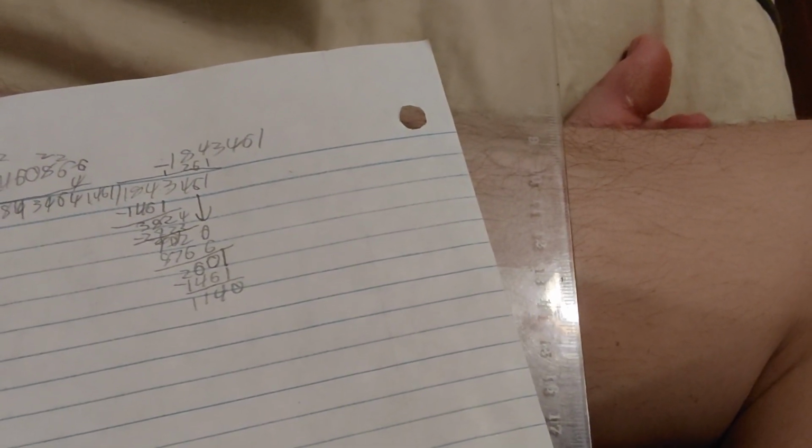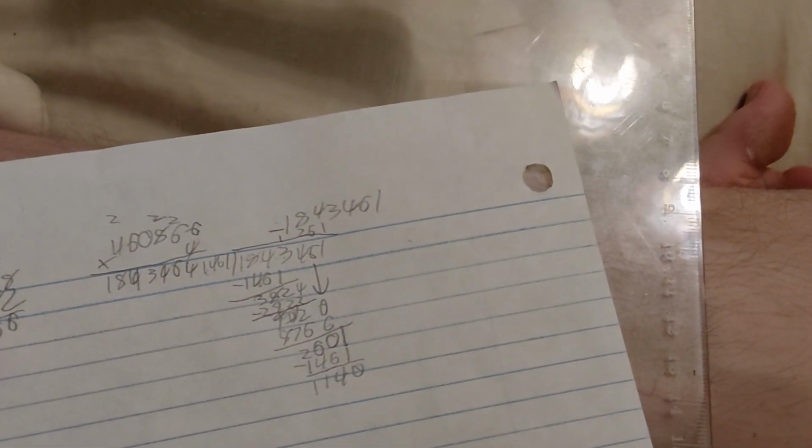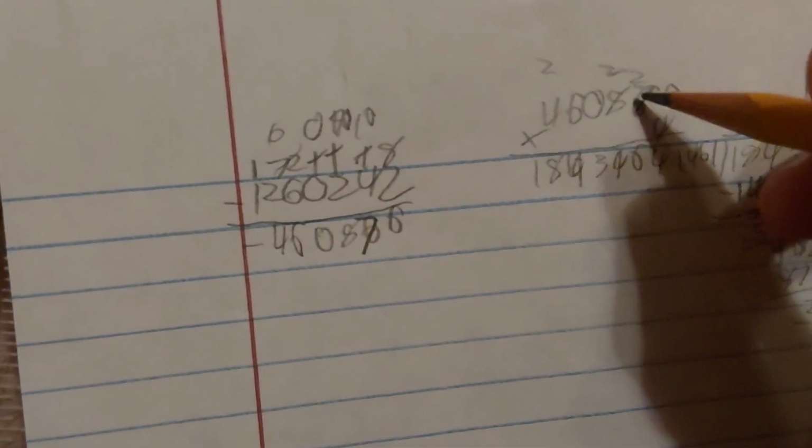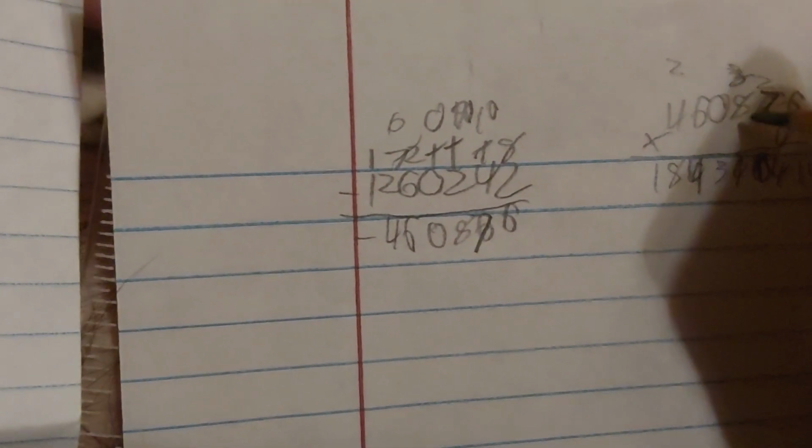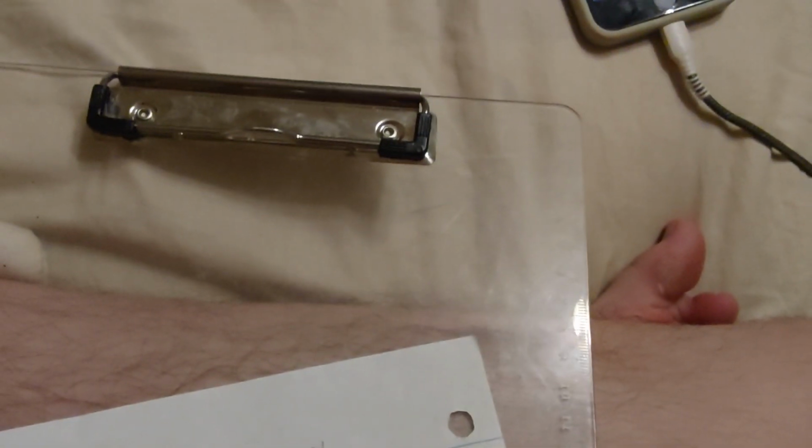Repeat that. Sorry, there is nothing to repeat. What do you mean? 1,721,118 minus 1,260,242 is 460,876. 460,876 times 4 is 1,843,504.